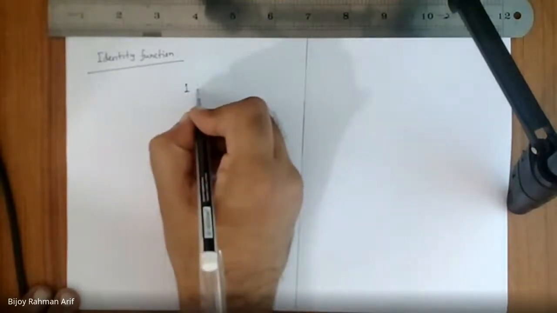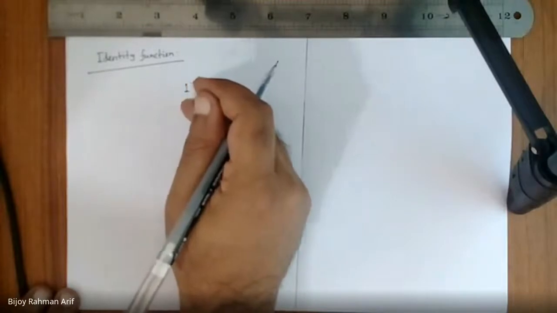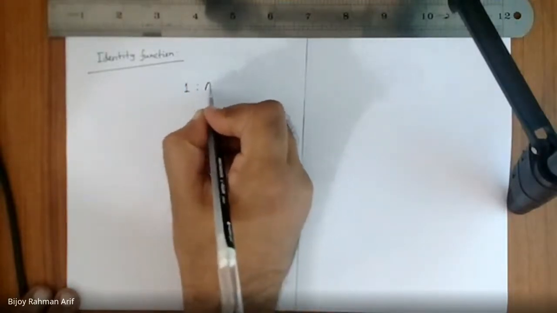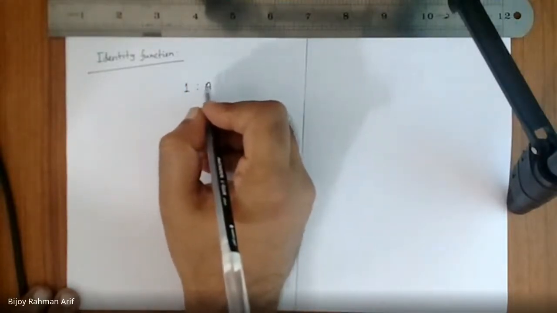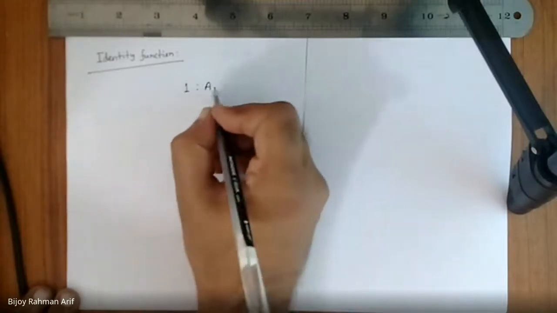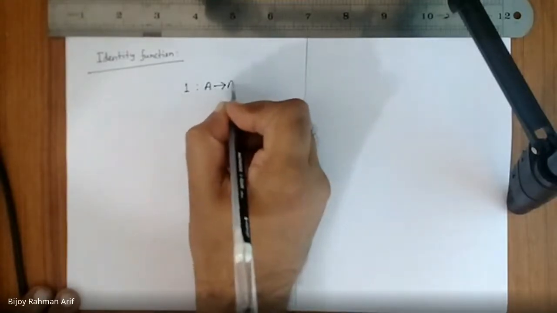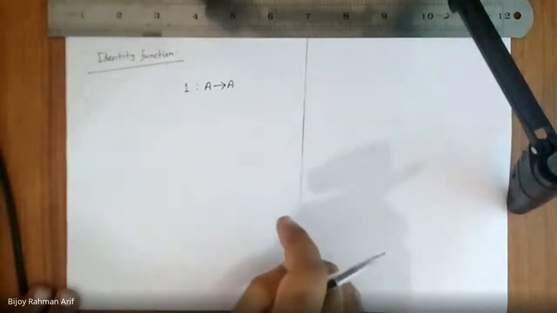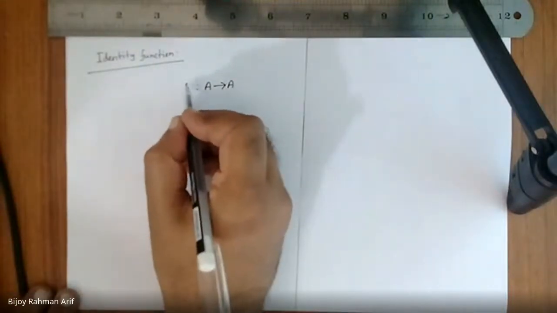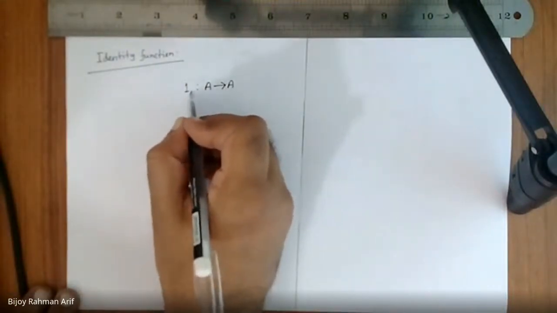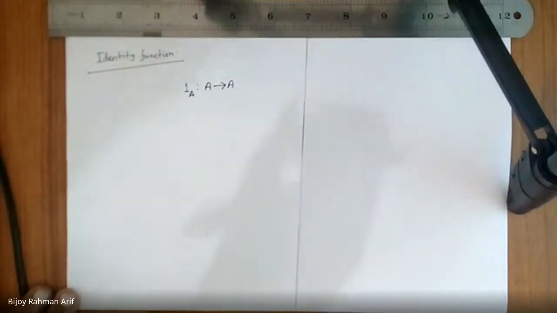Let's assume the domain of the identity function is A, and the codomain of the identity function should also be A, because it is mapping to its own. Then after writing 1, we should write 1A, so that we can understand what the domain and codomain are.